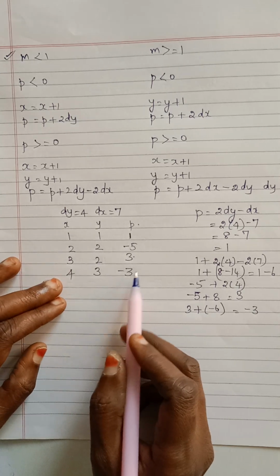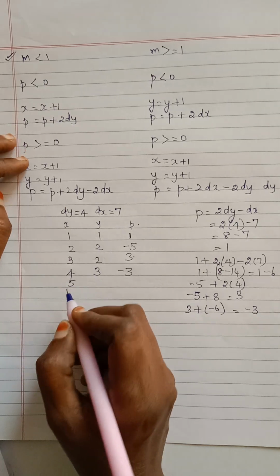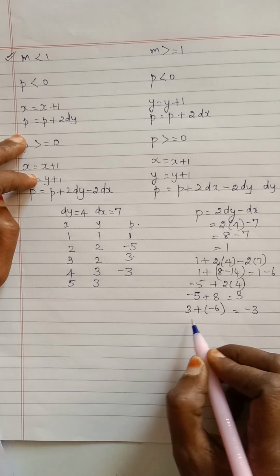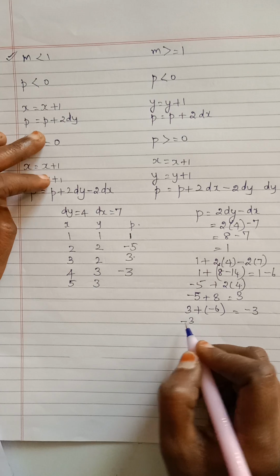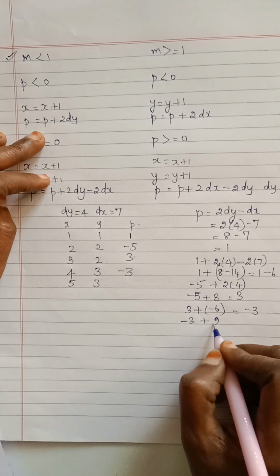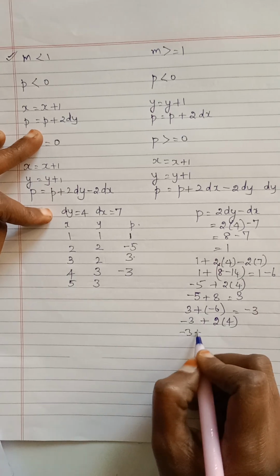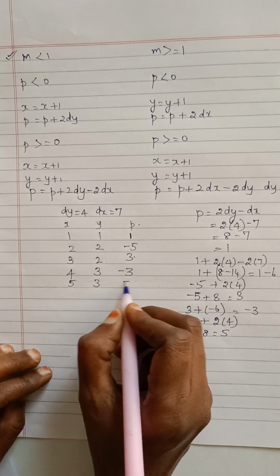When p is negative, again it will go to this case. So here only x will be incremented, and the y value remains the same, and then the p value becomes what? Currently p is minus 3. Minus 3 plus 2 into dy, which is 4, so minus 3 plus 8, which is equal to 5. So the value of p now is 5.